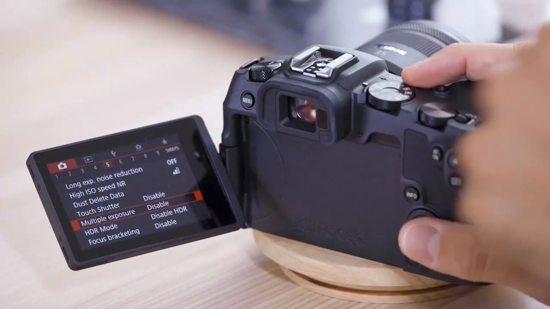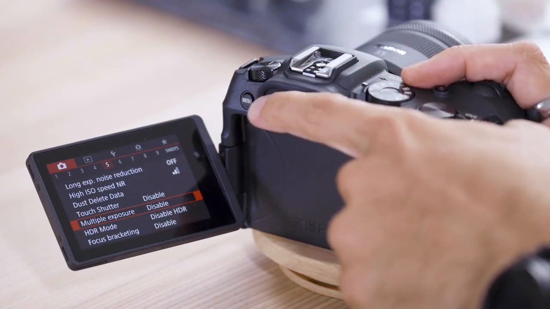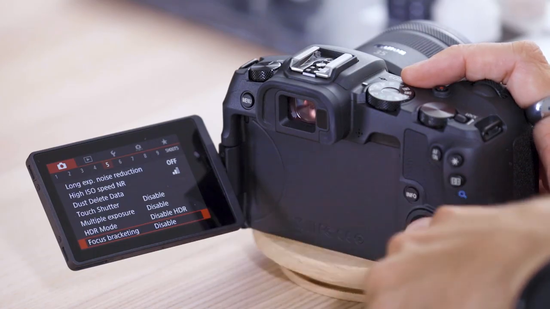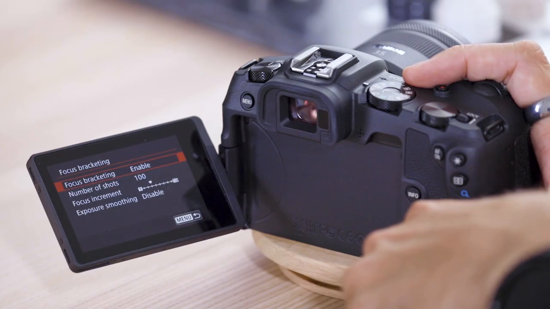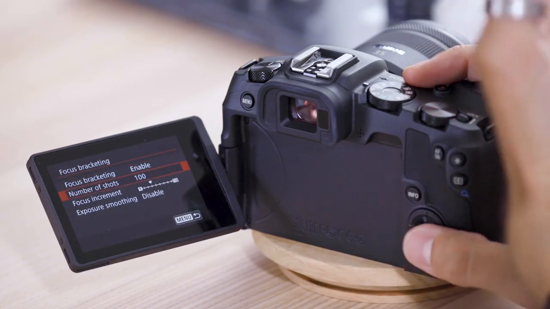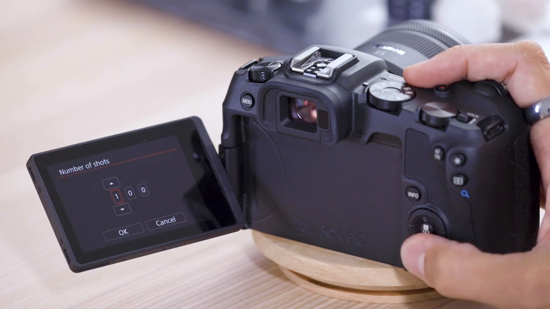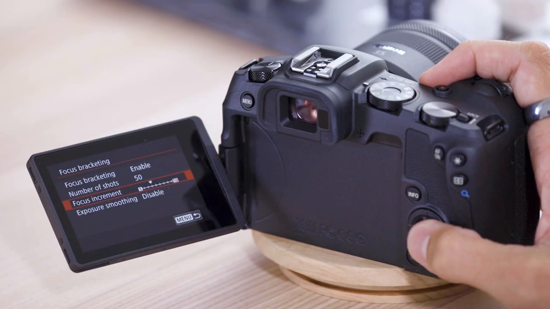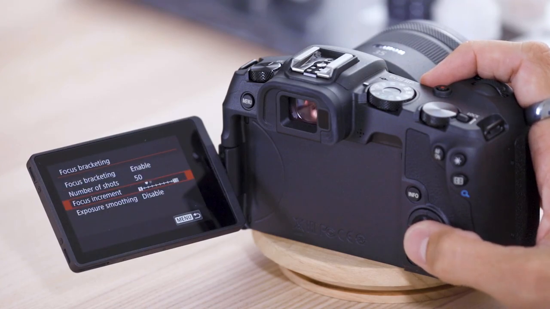Let's go into our shoot menu. Now on this camera, it's on shoot number 5. So we go to shoot 5, we come down to focus bracketing. We're going to enable this. And then we're going to choose the number of shots that we want to use for this. Now for this scene, by default it's set to 100. I'm going to drop this to 50 images. And then we're going to go to our focus increments. We want to go narrow, so I'm setting it to 3.